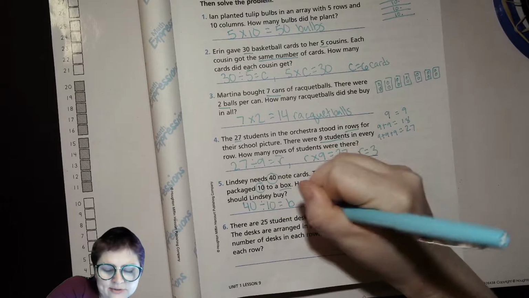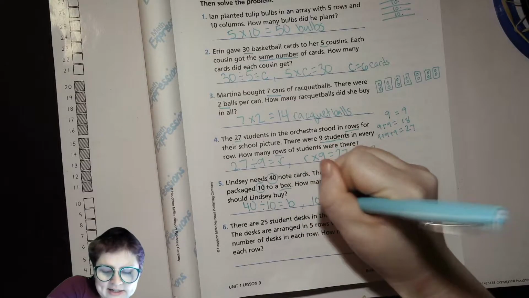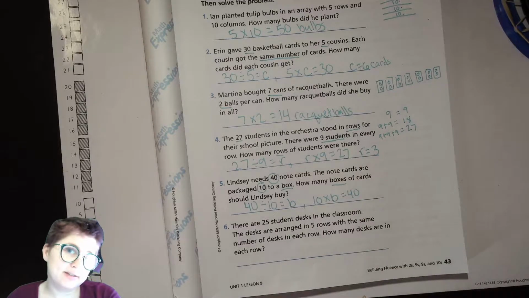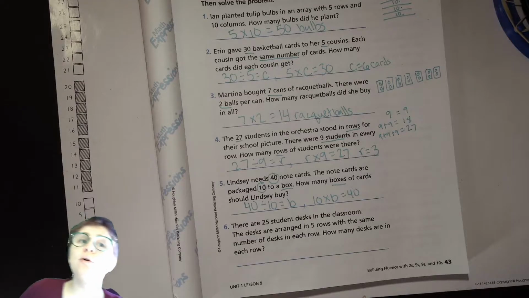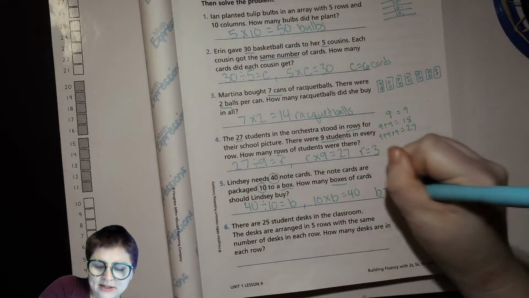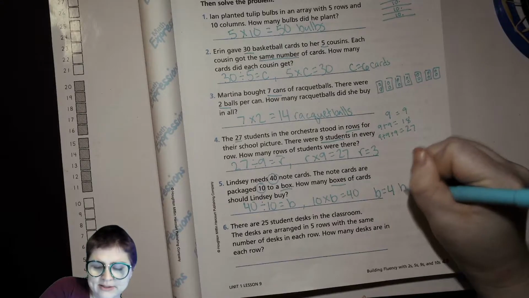So that's also 10 times what equals 40. 10 times 1 is 10. 10 times 2 is 20. 10 times 3 is 30. 10 times 4 is 40. That's right. So B equals 4 boxes.